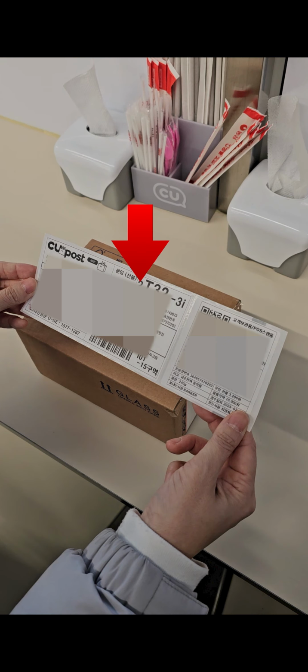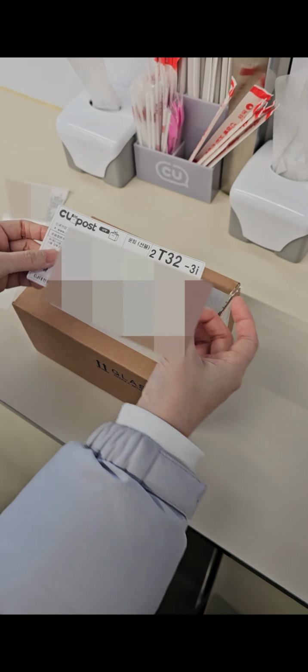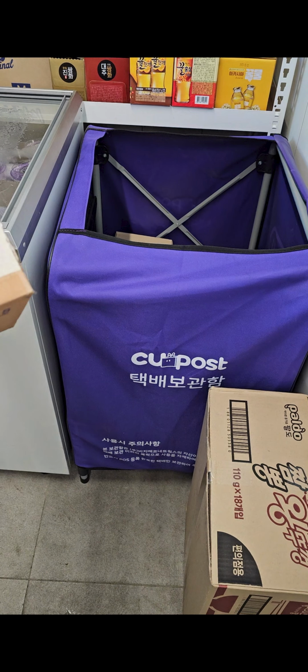Now you need to attach the large part of the shipping label to the box, and you keep the small part. There should be a container that looks like this nearby. You can put your package in there and then take the small part of the shipping label to the counter to pay. And that's how you send a package from the convenience store.